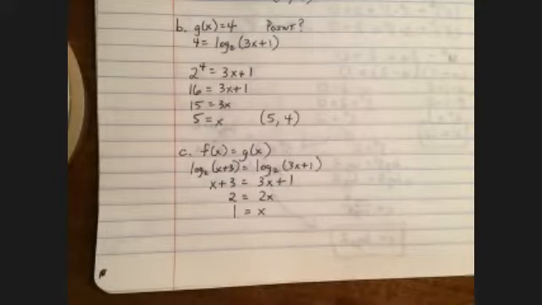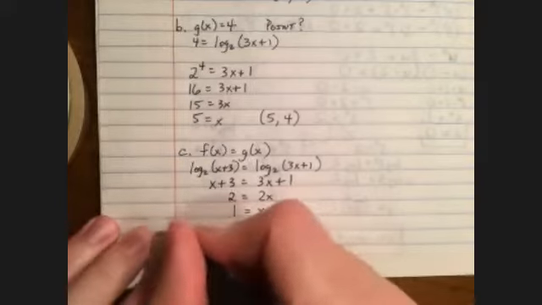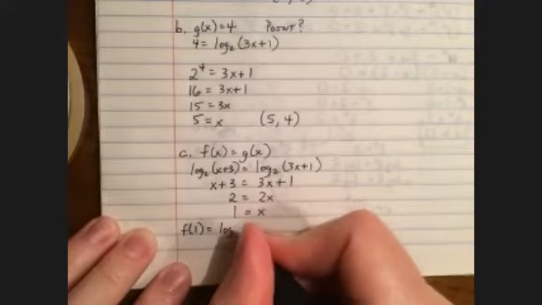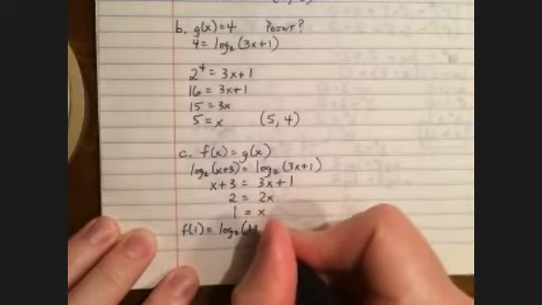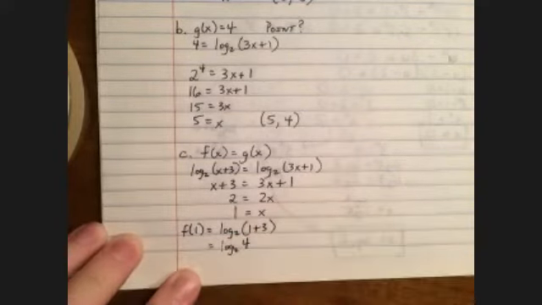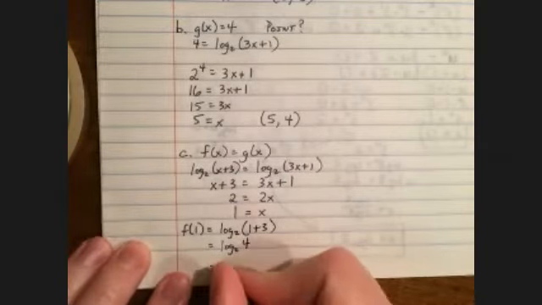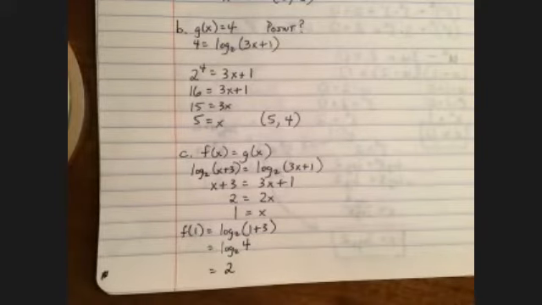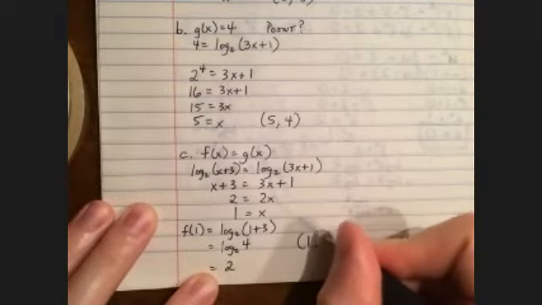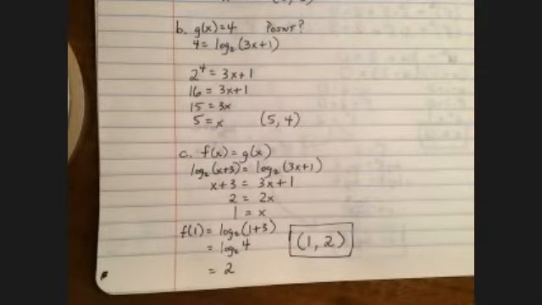Now we need to find our y. So we need to plug 1 back into either the f of x or the g of x. So let's just say I chose f of x. So we're saying f of 1, well, that would be equal to log base 2 of 1 plus 3. So we're saying log base 2 of 4, which means that 2 to the 2nd power would give us 4. So that would be 2. So we have our point of intersection is 1, comma 2 for part C.